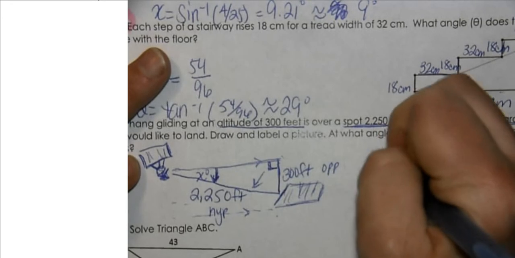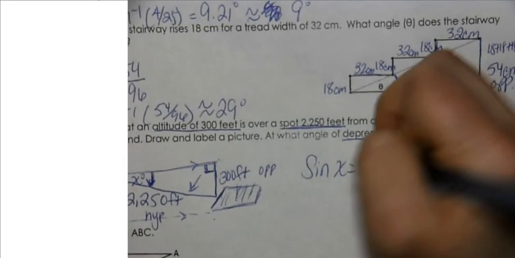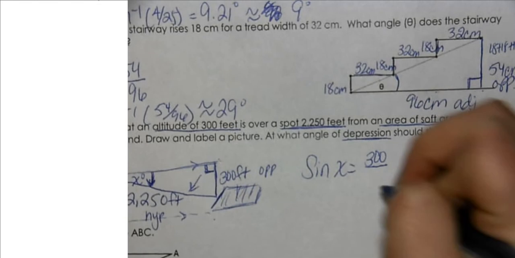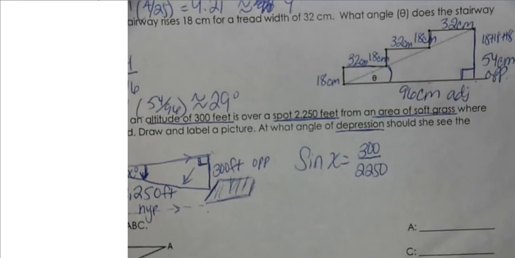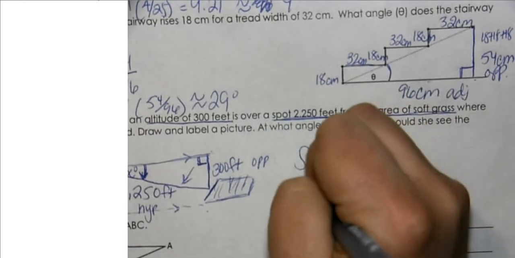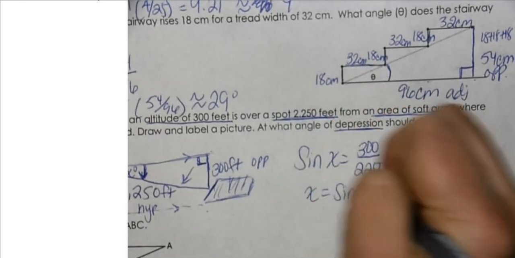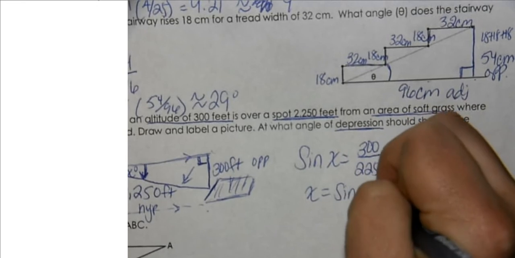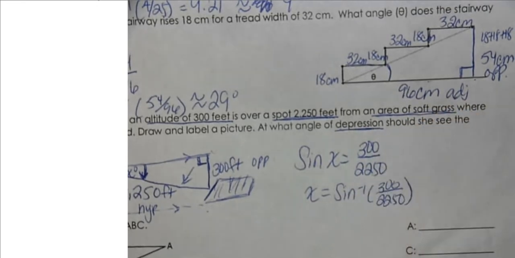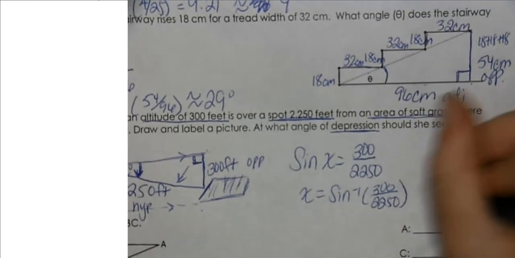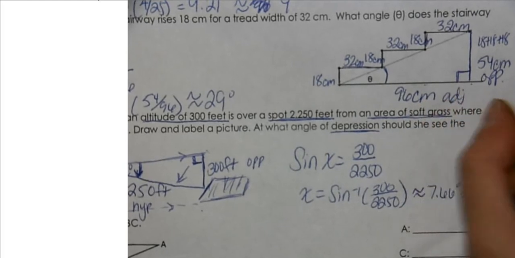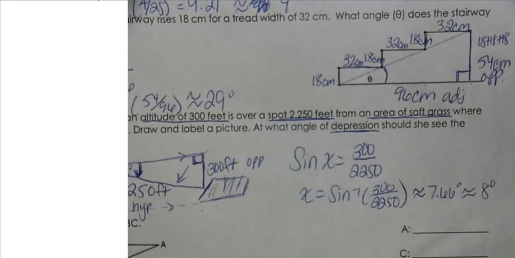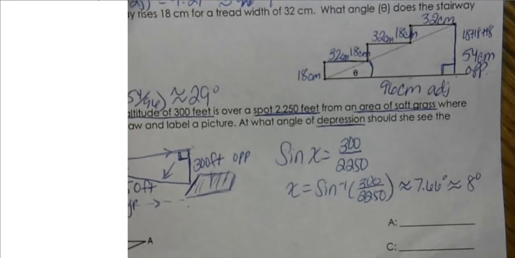So that means I'm going to be working with sine. So the sine of x is equal to the opposite, which is 300, divided by the hypotenuse, which is 2,250. So I'll be working with inverse sine. So I'll say that x is equal to the sine inverse of 300 divided by 2,250. And when I put that into my calculator, I end up with 7.66 degrees, which is approximately 8 degrees if we're talking about the nearest whole measure.